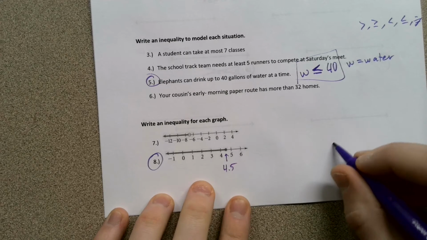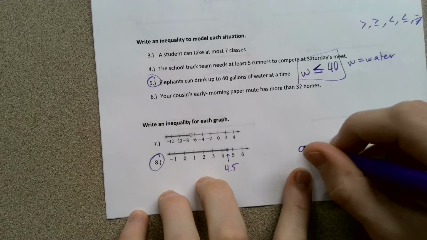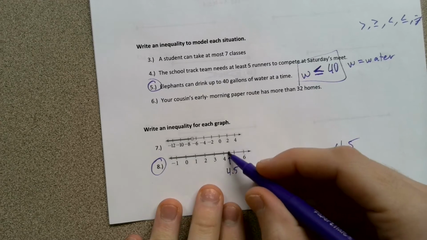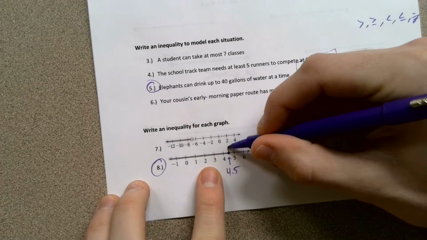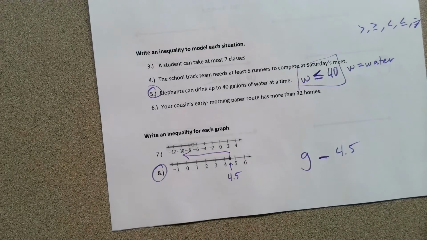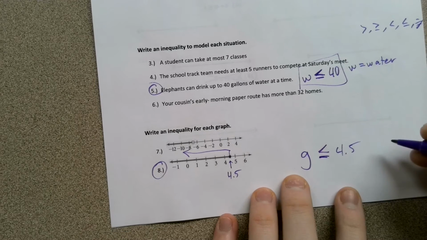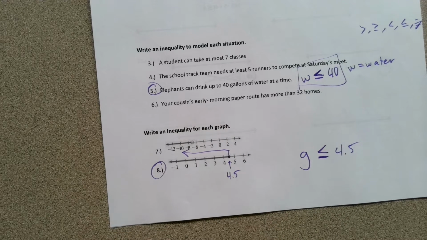So I'm going to use that right here. I like to put my variable in front. Let's just go with G this time. G is a filled-in circle, so I know it's going to be "or equal to," and it's pointing to all the numbers less than 4.5. So G is less than or equal to 4.5, because that's a filled-in dot. Not too bad there.